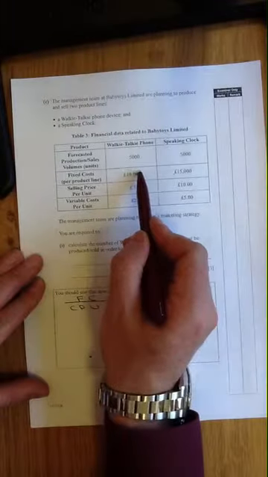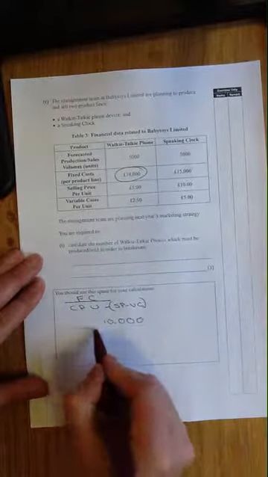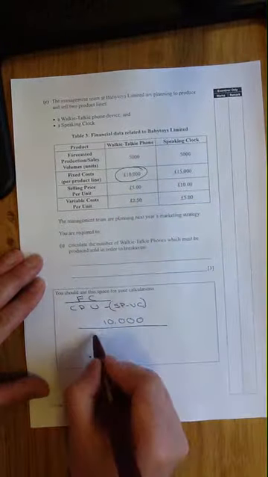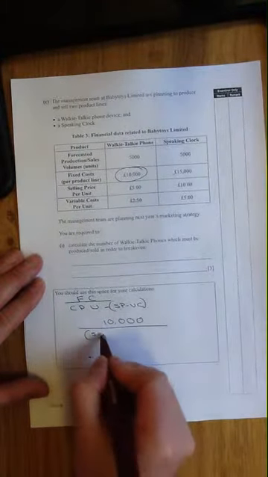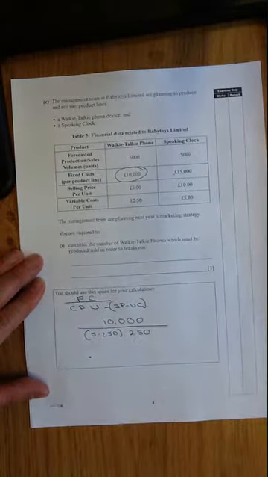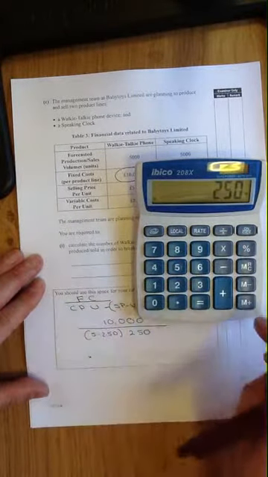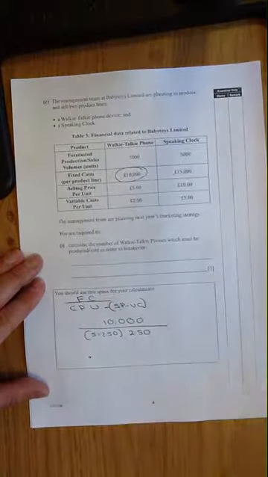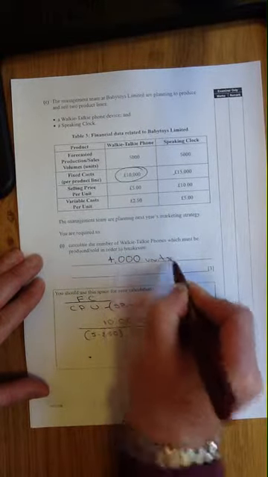In the walkie-talkies, the fixed costs are 10,000, so you put that at the top line. Now in the bottom line, we have got our selling price and we've got our variable costs. So you have to work this out first. So the selling price is £5 minus the variable cost of £2.50, which means it's £2.50. So you put into your calculator 10,000 divided by £2.50, and that tells you how many units must be produced to break even, and the answer is 4,000 units.